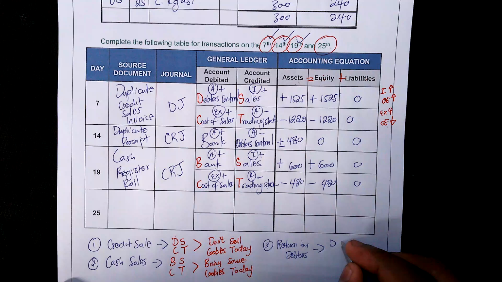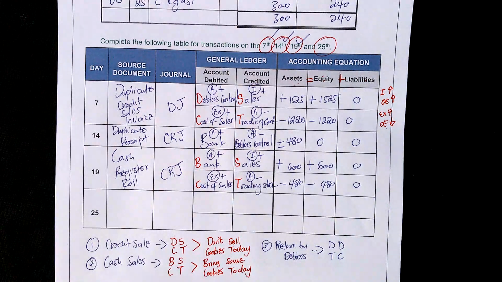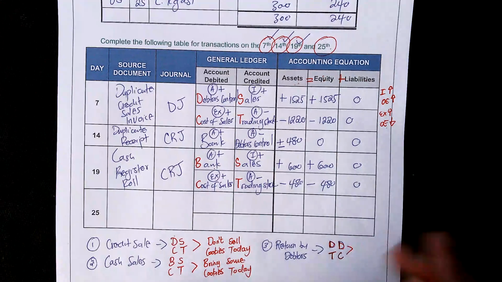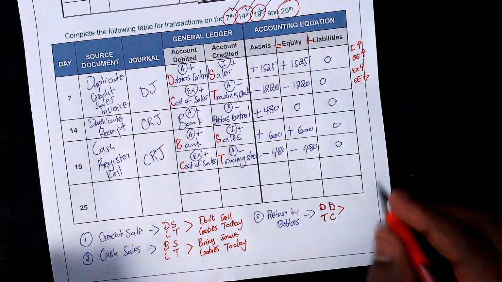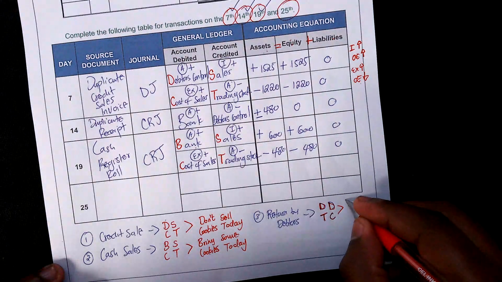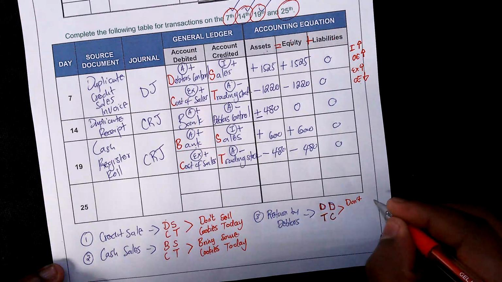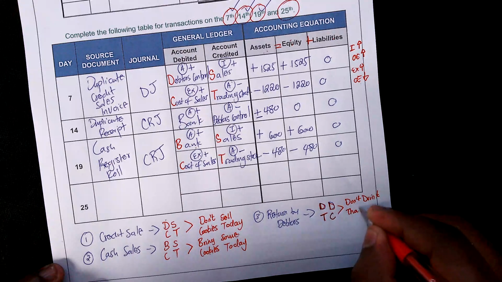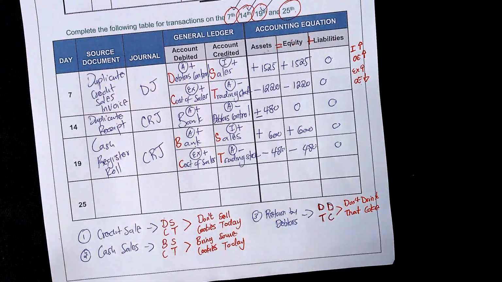It is D D T C. Okay, what does it stand for? Oh, I forgot to use the red color. Okay, what does it stand for? It stands for: Don't drink that Coke. Nice, eh? Don't drink that Coke.